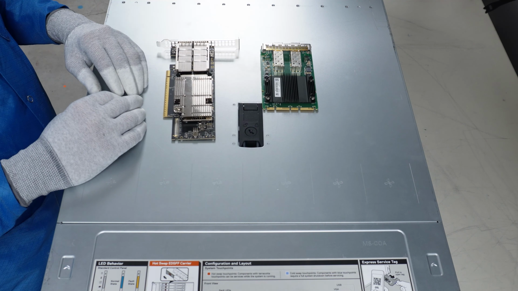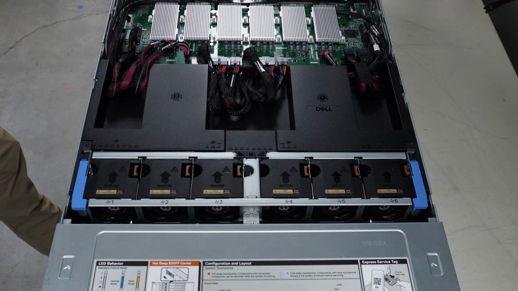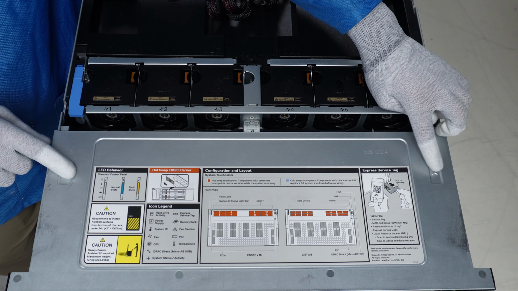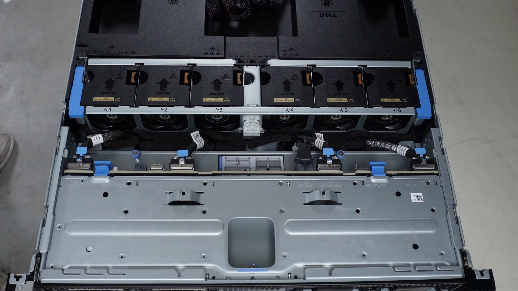So let's go ahead and set these to the side, pop our latch, and lift our top, just like any other server you've been in before. Starting off with installing your PCIe network card, the first thing you'll need to do is remove this panel. So simply slide it back and lift it up and then set it to the side.